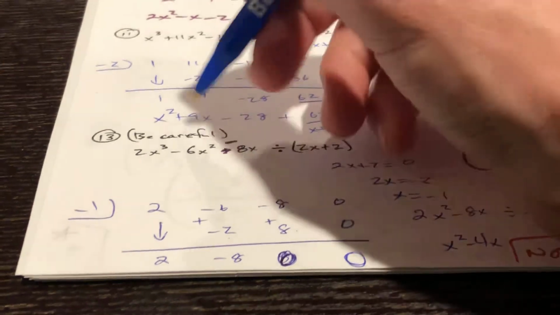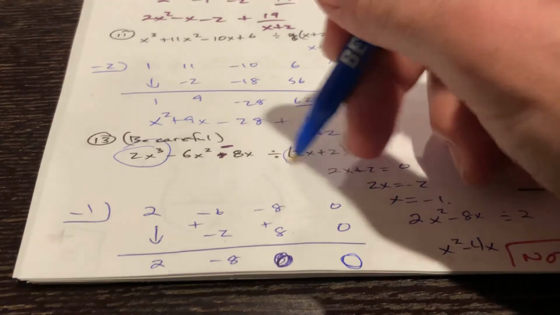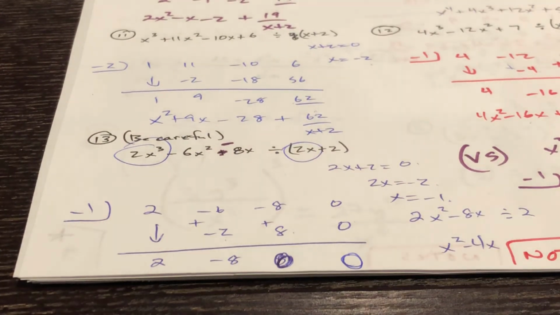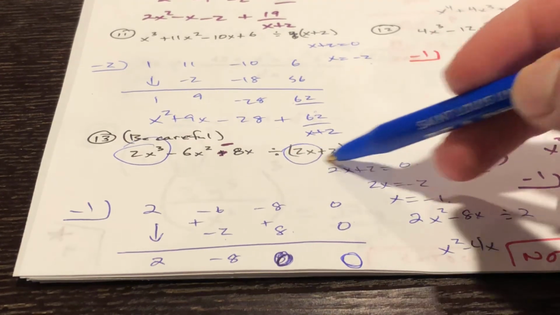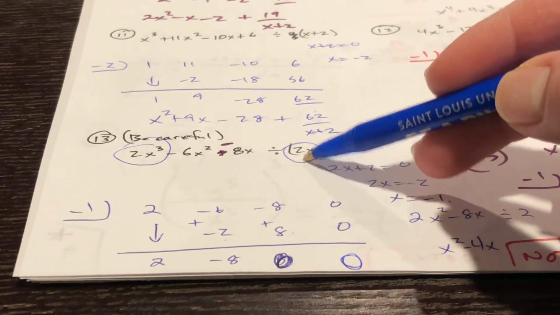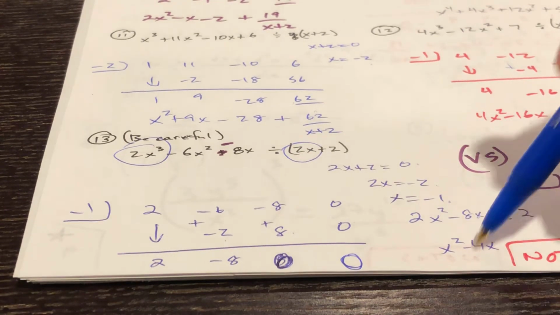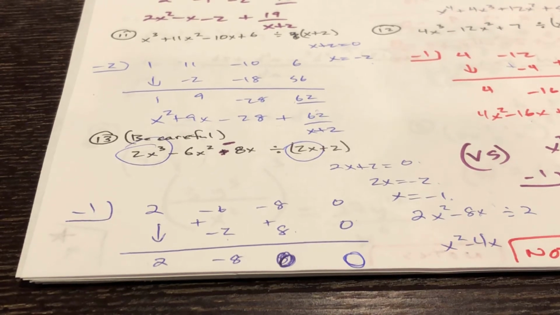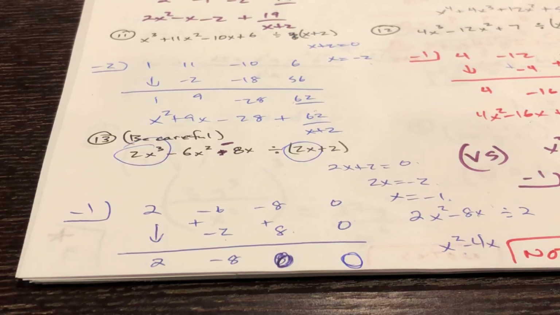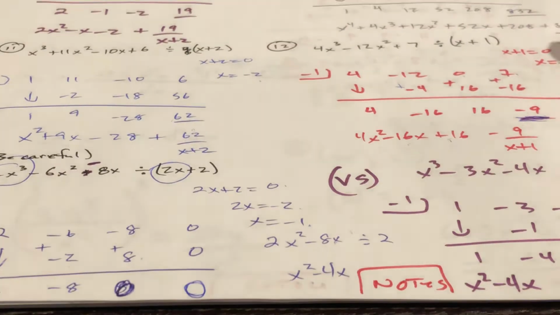But notice I have a 2x to the 3rd divided by 2x. That would be 1x squared. So how in the world am I getting an answer of 2x squared? Well, I need to divide everything by 2. So in my answer, I divide by 2. And that works out well because I had no remainder. If I would have had a remainder, I might want to think about long division there. So I get x squared minus 4x.